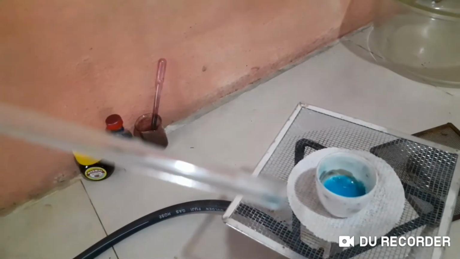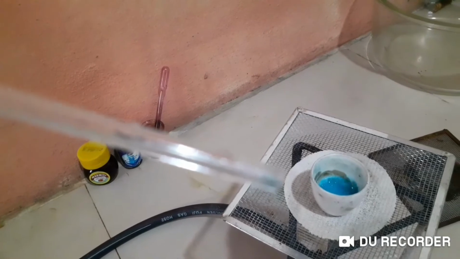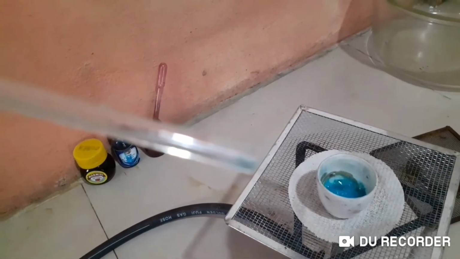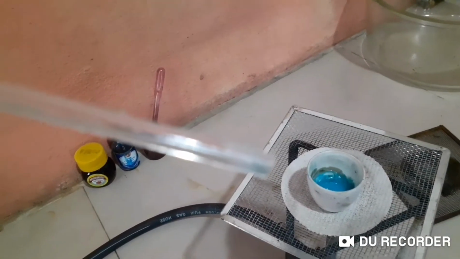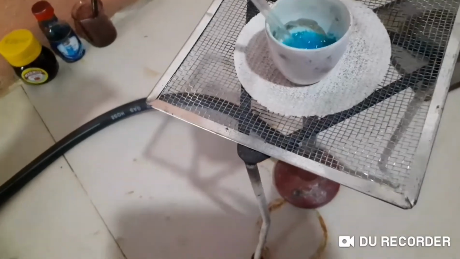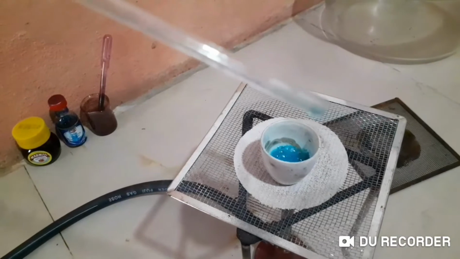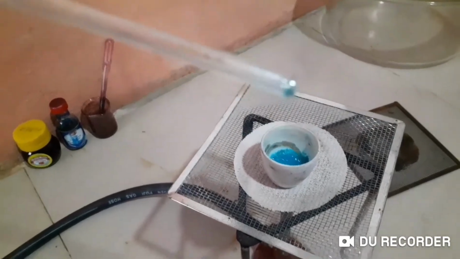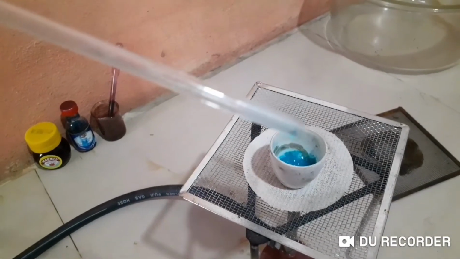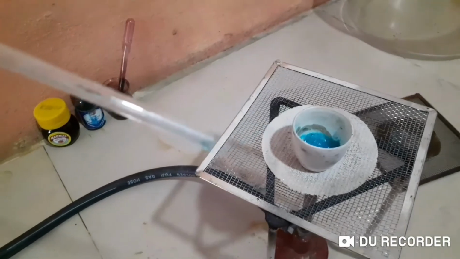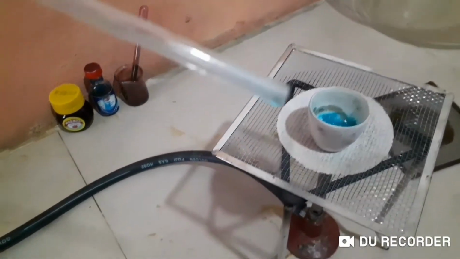Really? Yes, teacher, really. Wow. So this is now I think much saturated. We are going to take it out. Alright, we'll keep it out and see whether it's forming any crystals here.